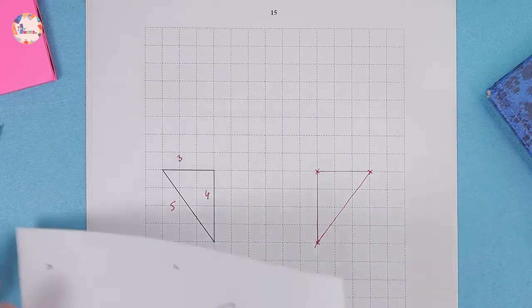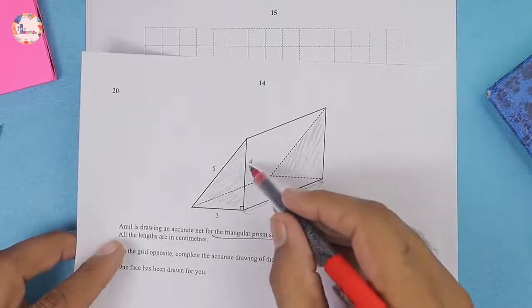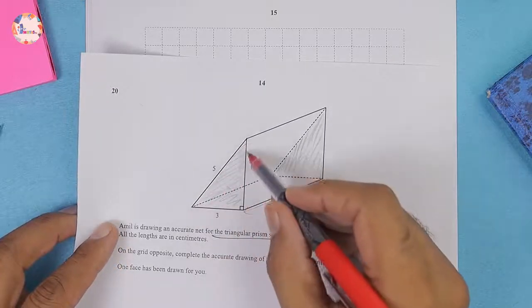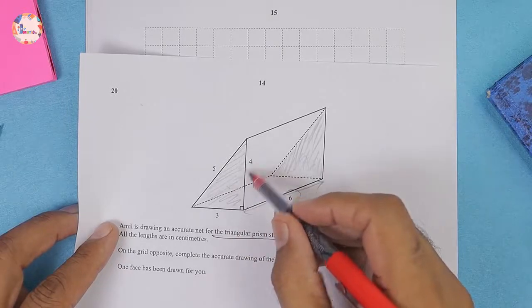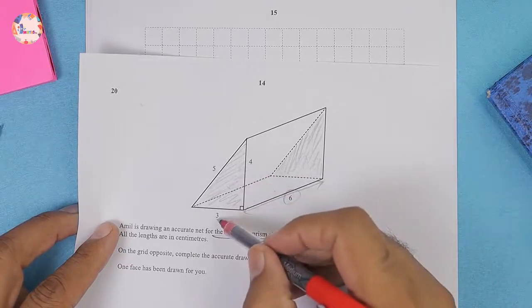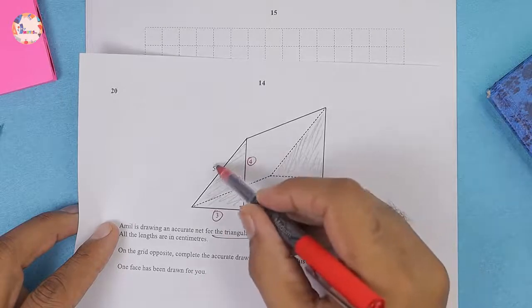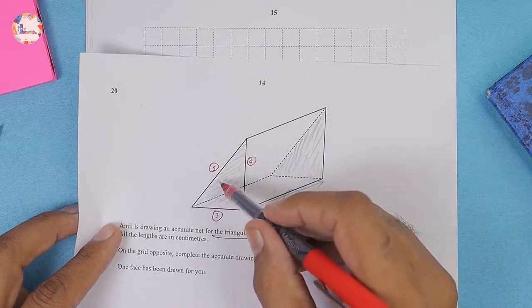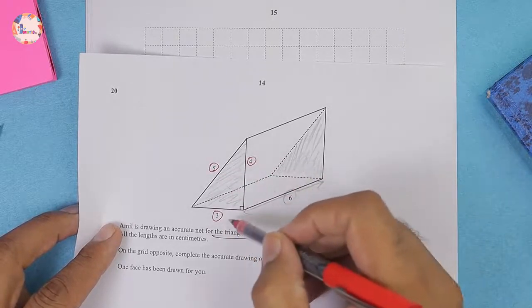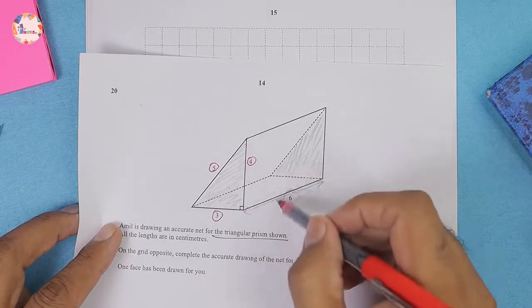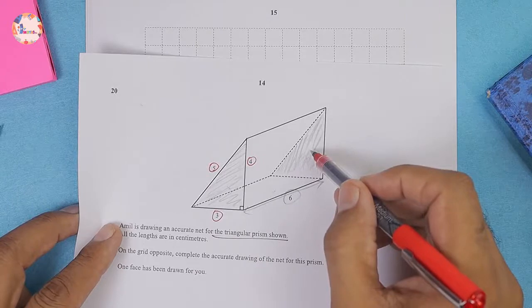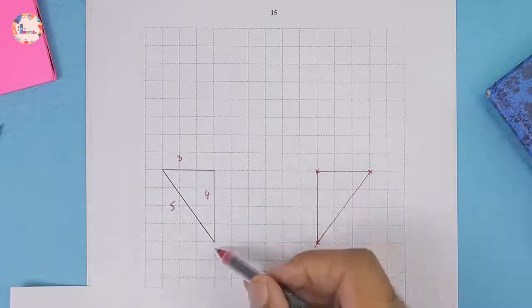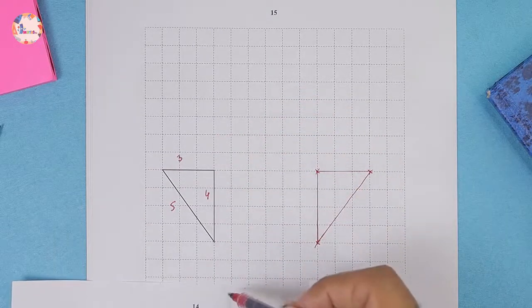And if we check the whole perimeter of this triangle, it is 5 plus 4 plus 3, which is 9, plus 3, 3 plus 4 is 7, 7 plus 5 is 12. So this open flap, the rectangular portion, will be 12. So this is 6 and this side will be 12.